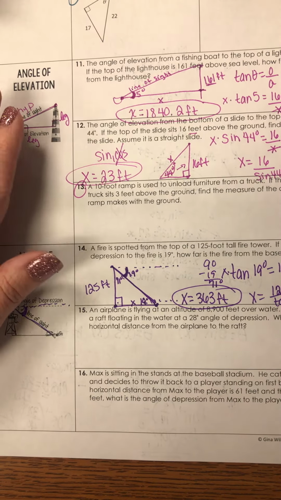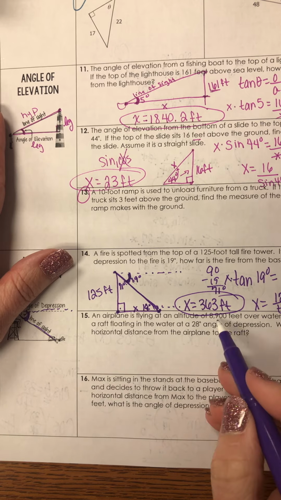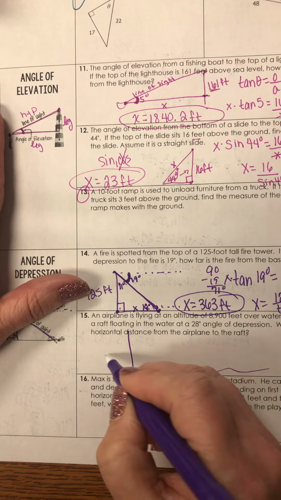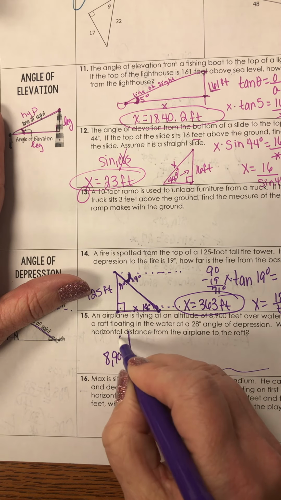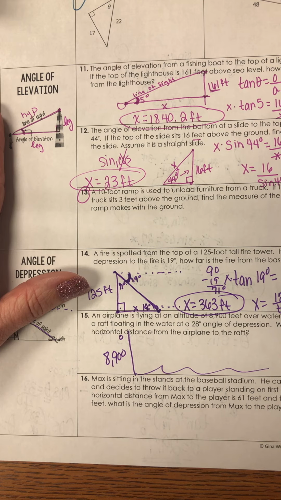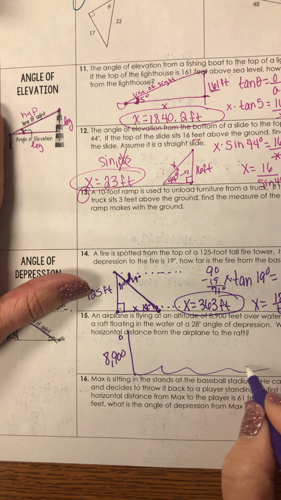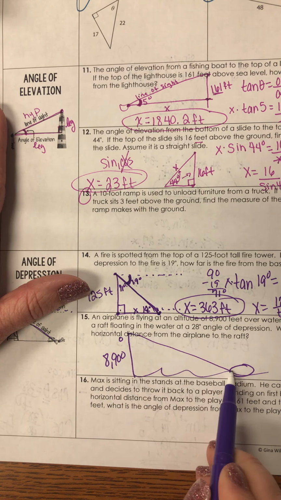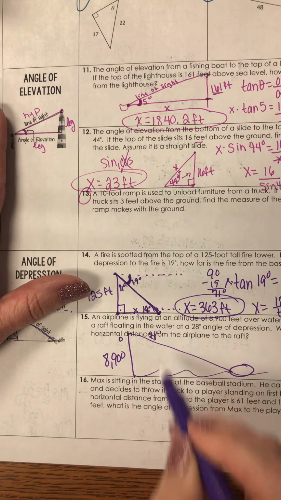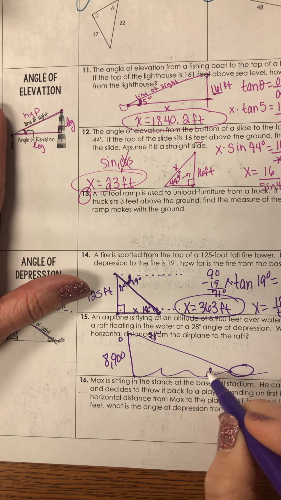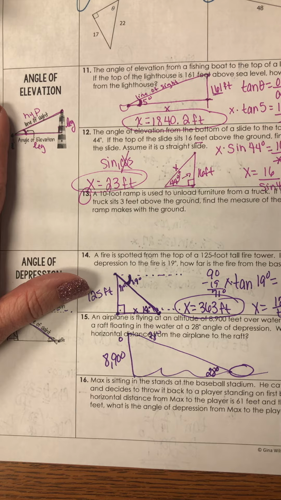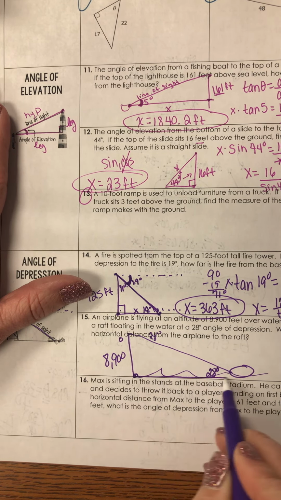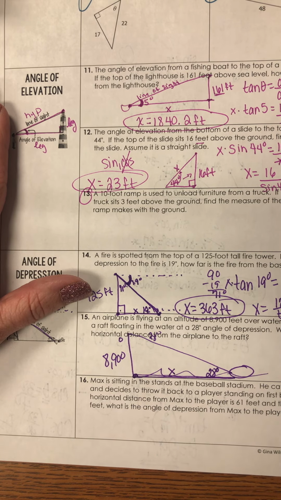Number 15, an airplane is flying at an altitude of 8,900 feet over water. So the altitude would be straight up, 8,900 feet. And here's our little airplane. The pilot spots a raft floating in the water. So here's our raft at a 28-degree angle of depression. So looking down, that 28-degree angle of depression is here. Alternate interior angles, we'll put it down here. What is the horizontal distance from the airplane to the raft? So the horizontal distance would be this value right here.